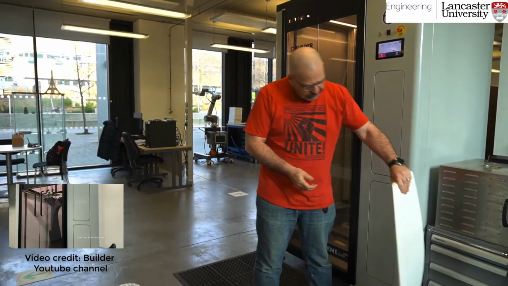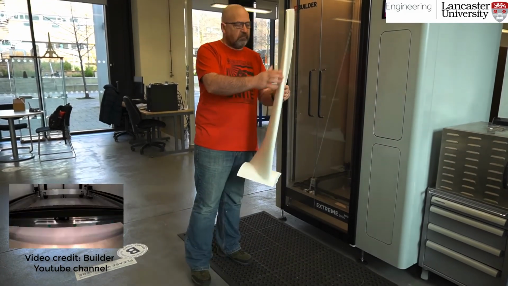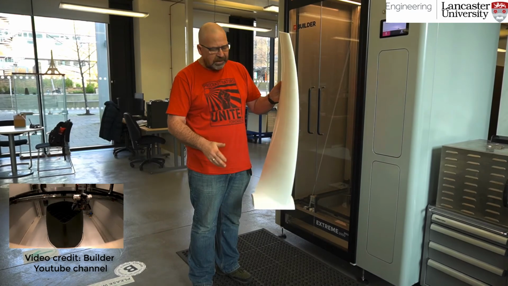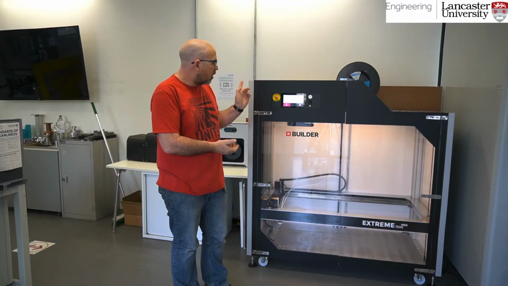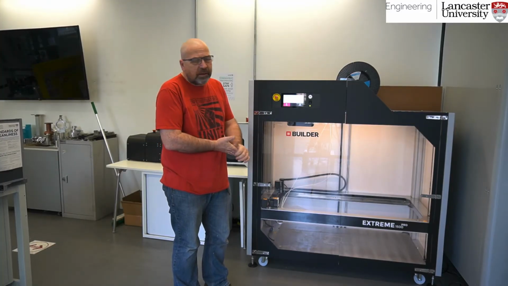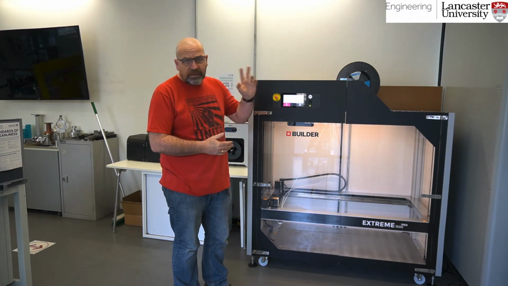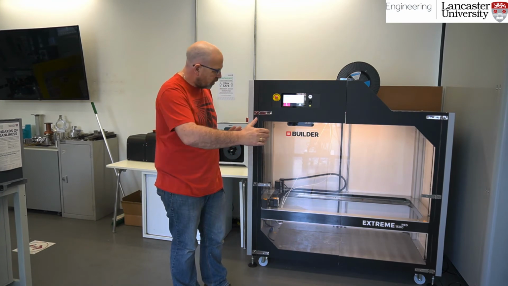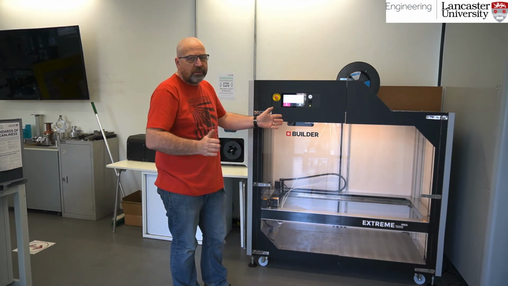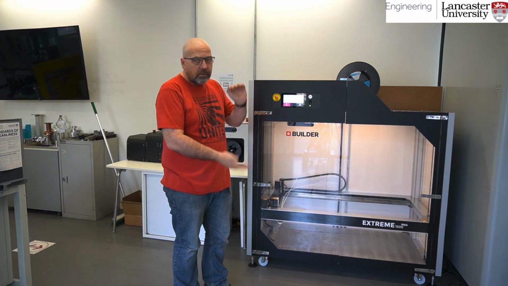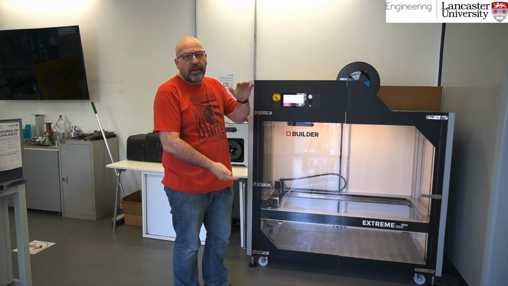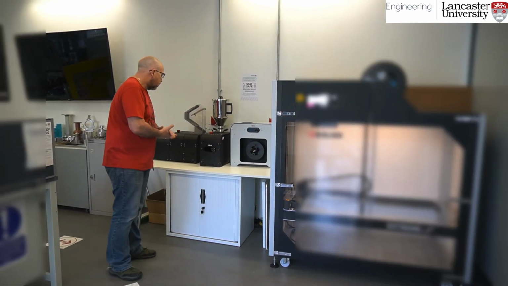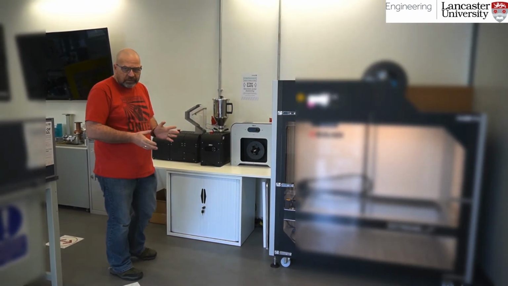So this is obviously a turbine blade, and this is about half the maximum height that we can go to. Okay, so this is our Builder 1500. Very similar to the 2000, but a slightly different aspect ratio. So this has got a build bed of 1100 by 500 millimeters with a build height that's slightly shorter, 820 tall. We've also got our suite of reprocessing equipment.